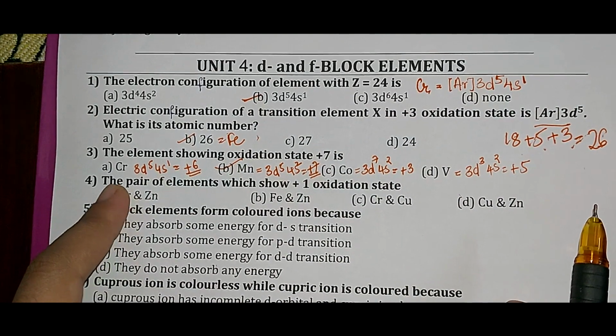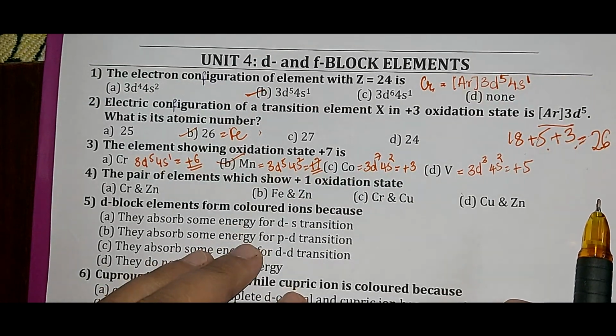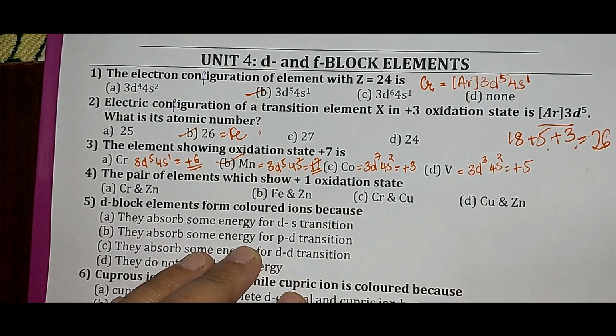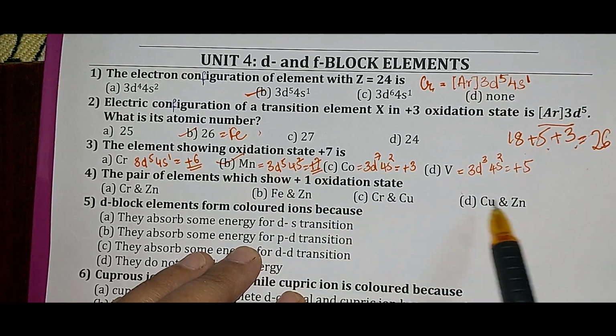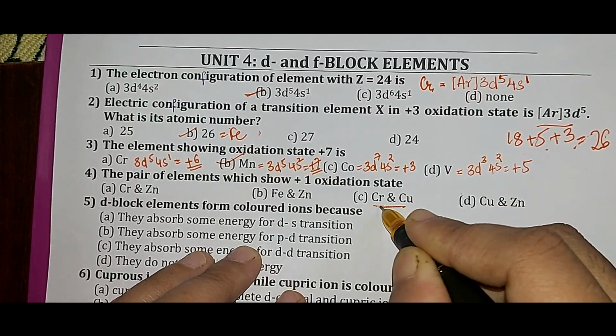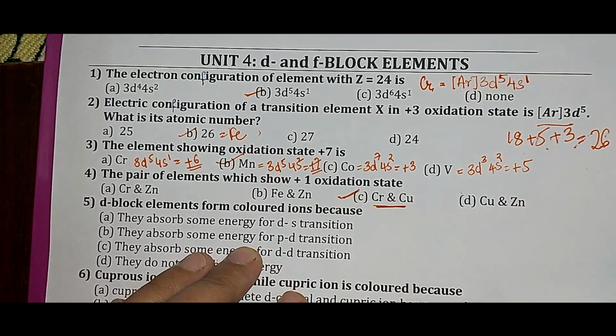Next, the pair of elements which show +1 oxidation state is... In your NCERT, we study this as a 1 mark question, and it is also important, that copper exhibits +1 oxidation state. Here you have two options with copper. Remember, copper will exhibit +1. Along with it, even chromium exhibits +1 oxidation state. So the correct answer here is option C.